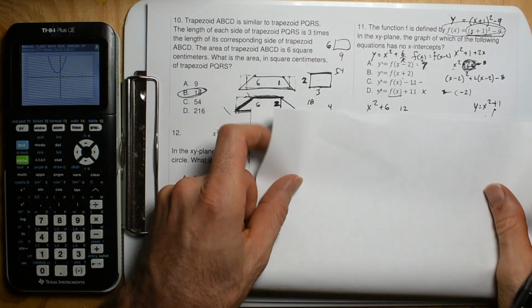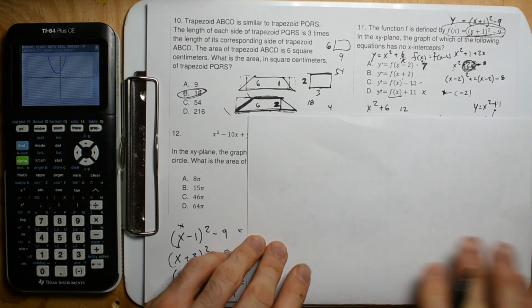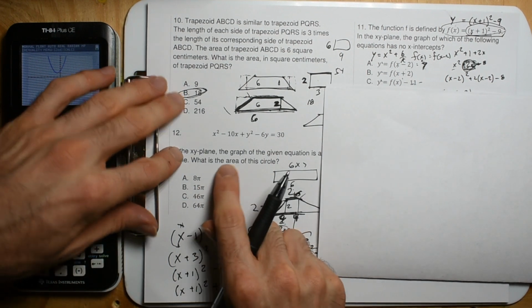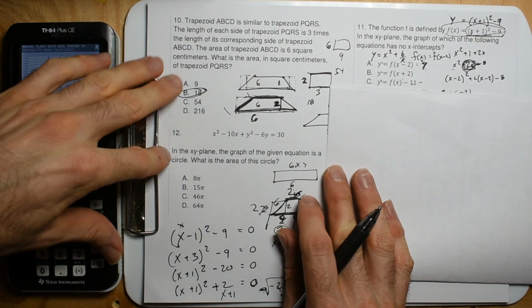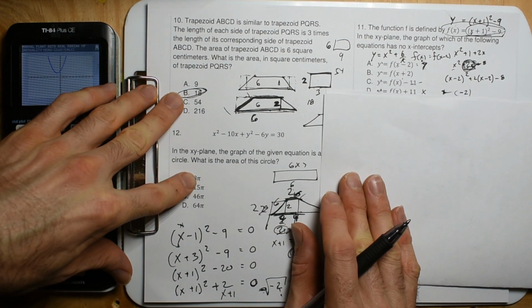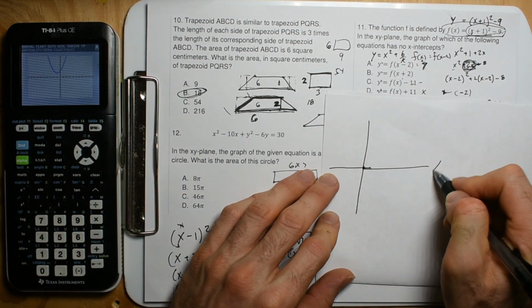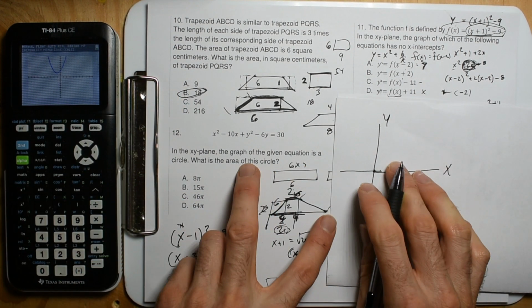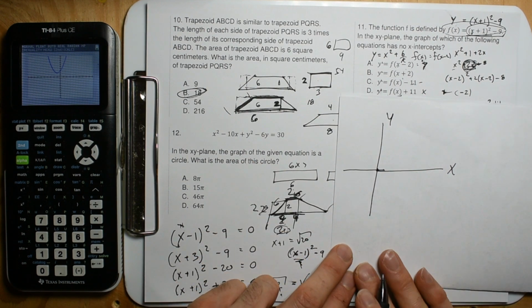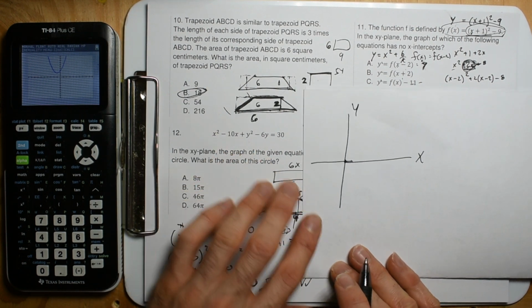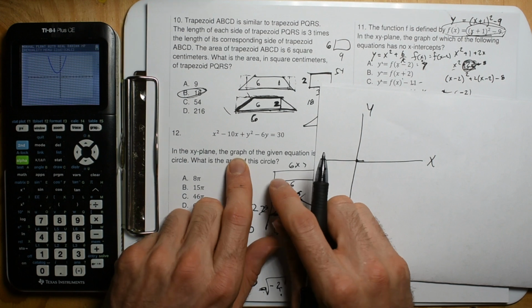So yeah, let's do problem 12. So we have in the xy plane, the graph of the given equation is a circle. Okay, so in the xy plane, when they say xy, just draw xy. And the graph of the given equation, oh, this equation. Okay, hell yeah. What is the area of this circle?